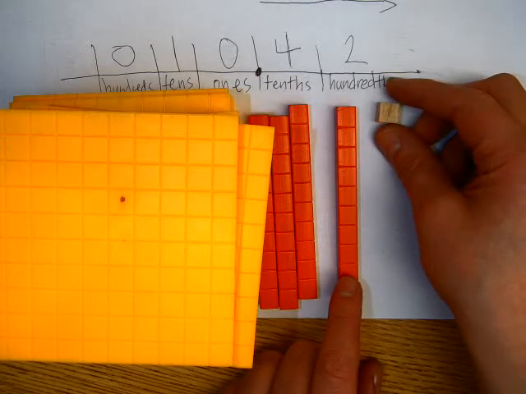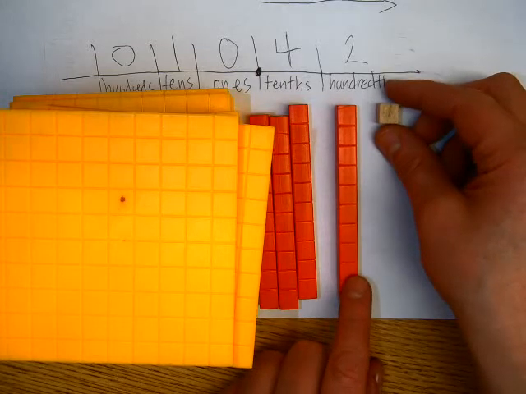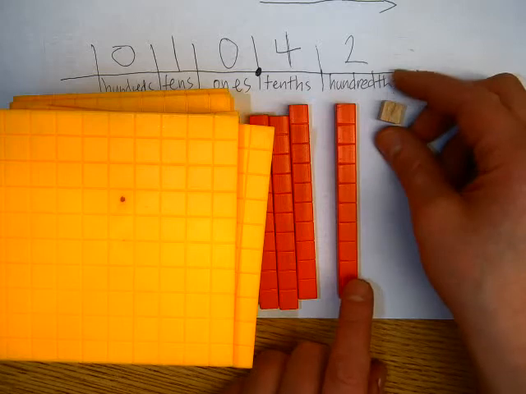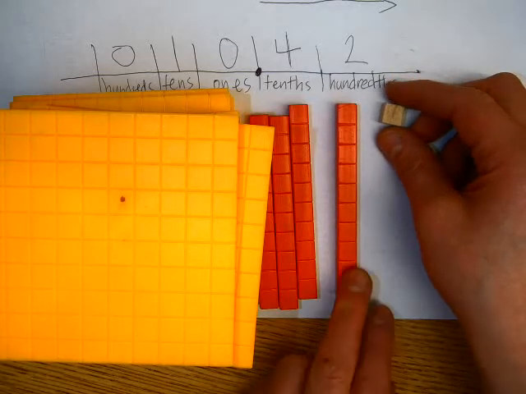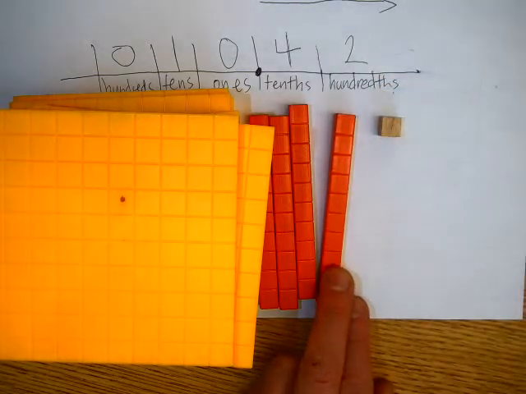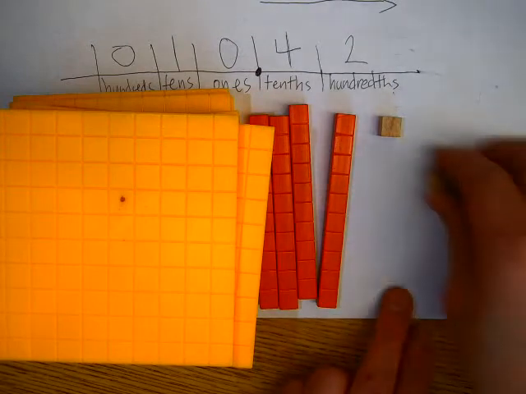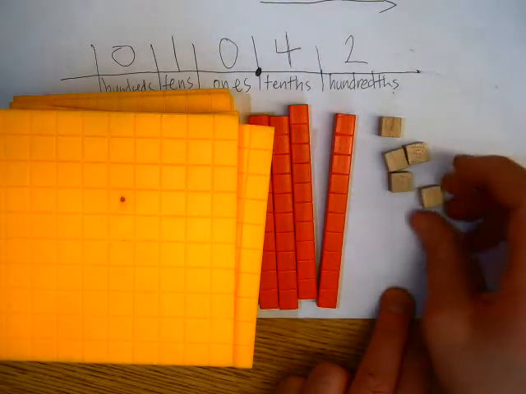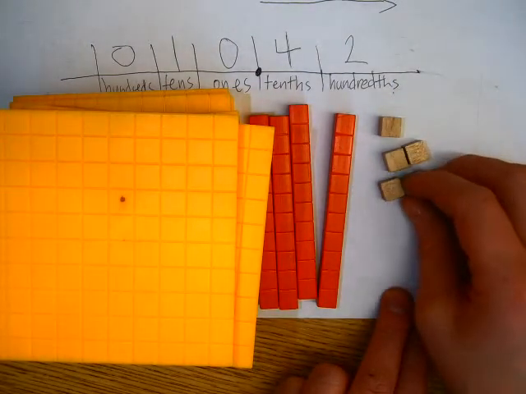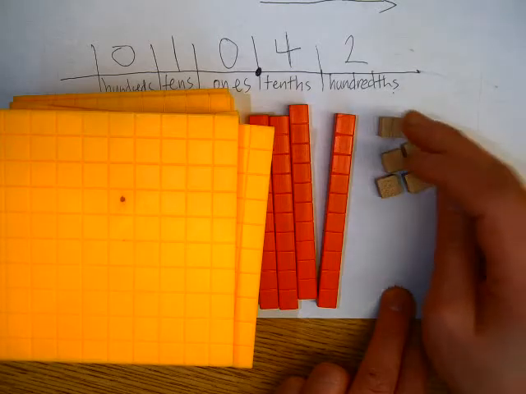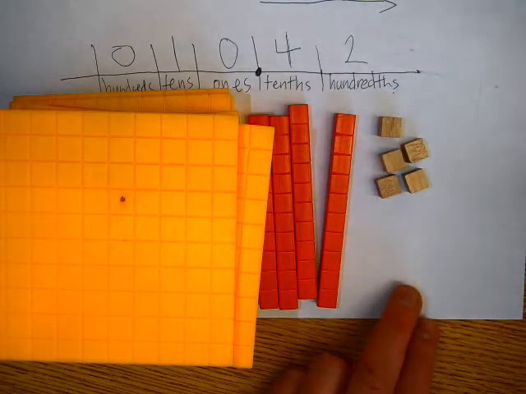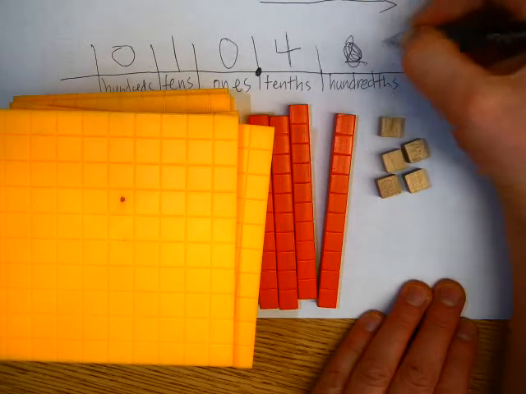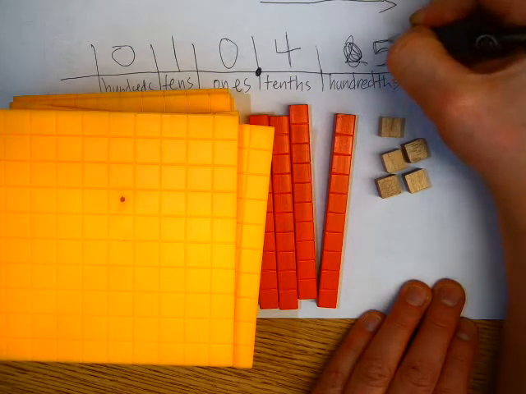Okay, thumbs up means you can see it. Thumbs down means you can't. Thumbs sideways means you're trying, but you're just not quite sure you're there yet. Alright? So this is what we'll do. And we can put a few hundredths right in over here. Alright? And let's see if we put 1, 2, 3, 4, 5 hundredths in there. Take that 2 out and we'll put 5 hundredths.